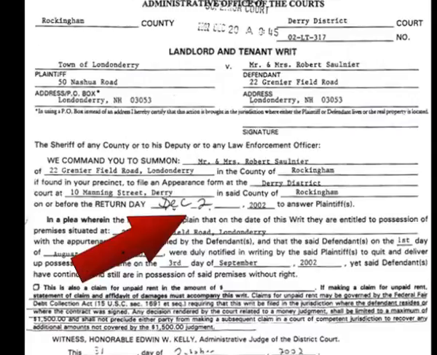Filing an appearance must be done no later than the date of return that is listed on the landlord and tenant writ. Often we advise the tenant that they file their return on or just before the date of return in order to give them the maximum amount of time to make arrangements to either pay the rent or make other arrangements to move somewhere else prior to the scheduled hearing.